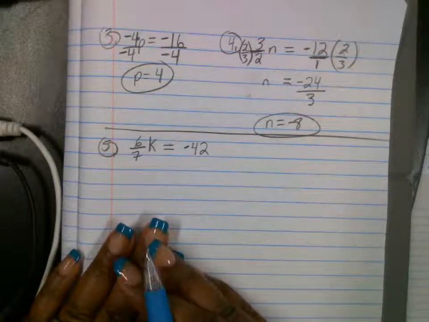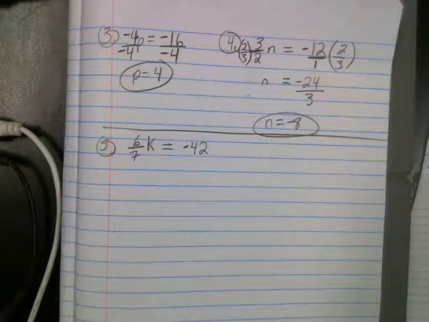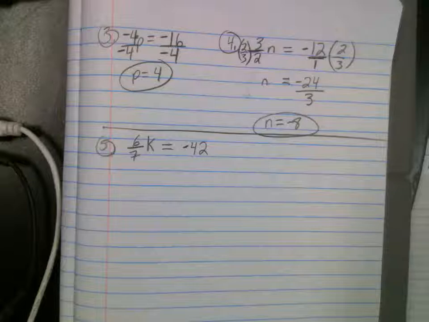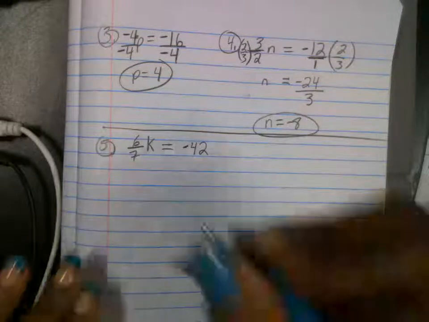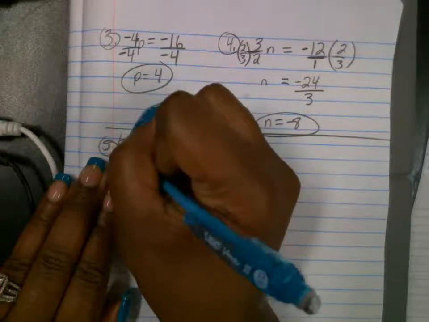All right, so now what do we do here? Same thing we did in the previous problem. What are we going to do? Yes. Do the reciprocal. What do we do with the reciprocal? Multiply it on both sides. What's the reciprocal of 6 over 7? 7 over 6. Good job, y'all.